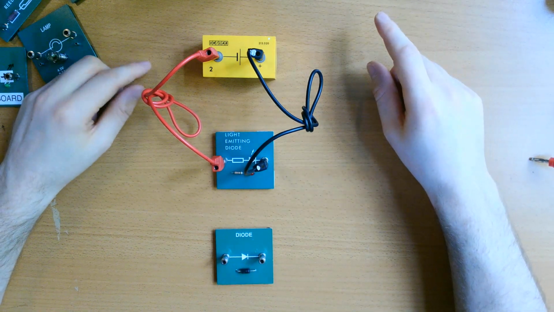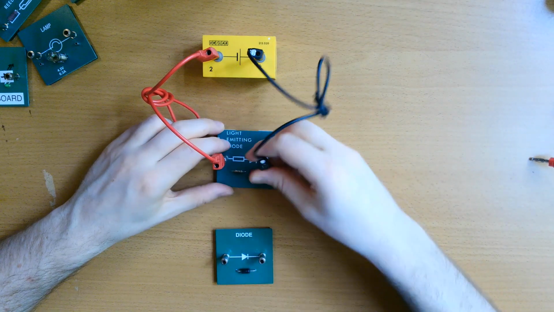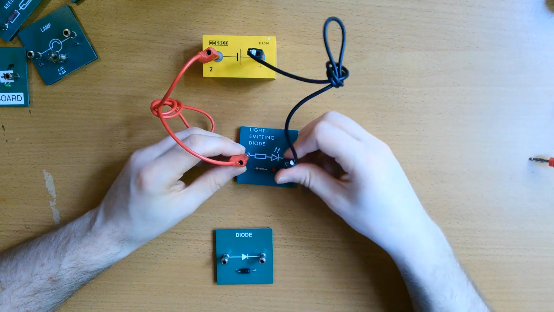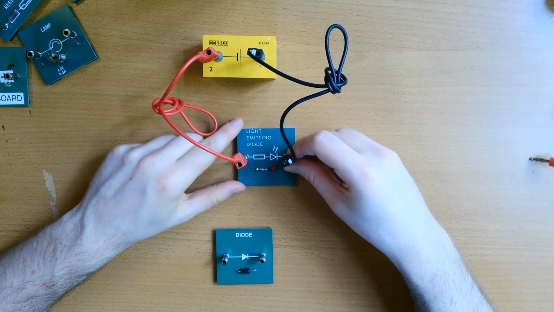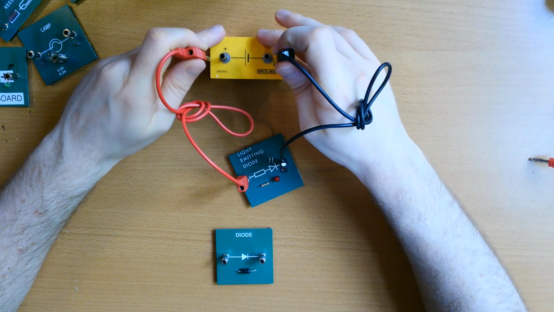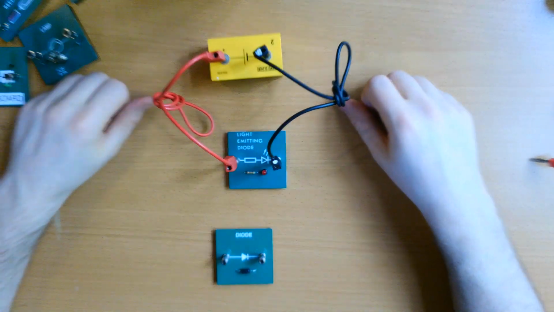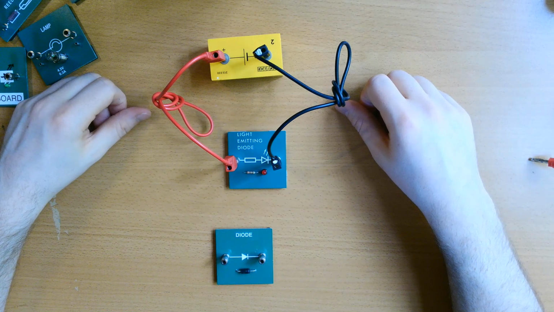And what that means is the current from the cell is trying to go this way, but the diode isn't allowing that through. So you can see the arrow on the diode, it's not letting it through. But if I swap the connections around, so I go plus to minus, then it still doesn't work.